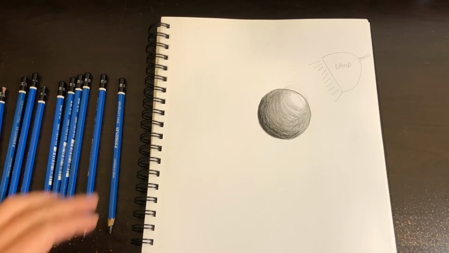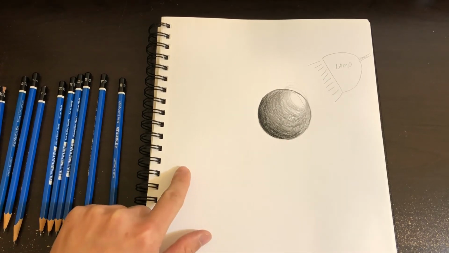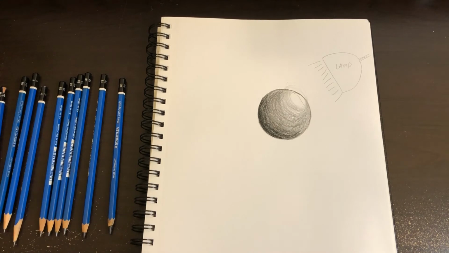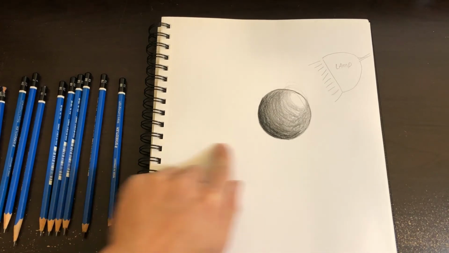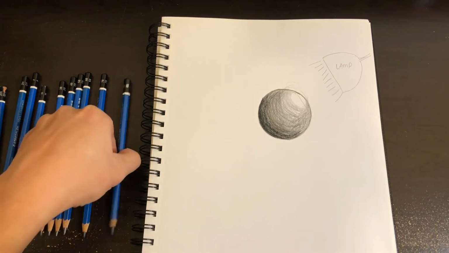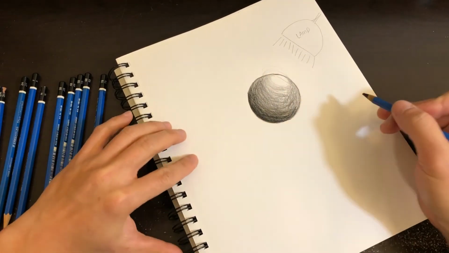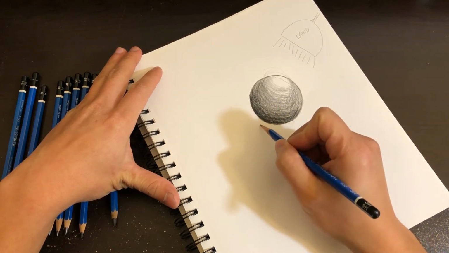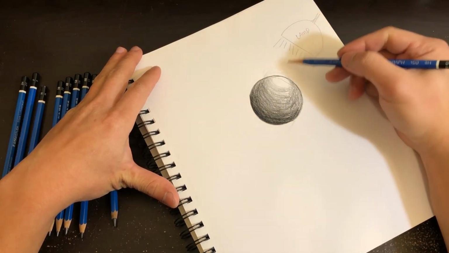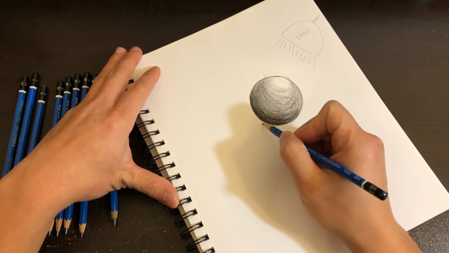First, you want to imagine that the ball is sitting on a flat surface. For example, a table would have a flat surface and the lines are going to be following the table. I'm going to begin again with the darkest part. I'm just going to angle it a little bit. You want to make the shape of the ball. Since the light's coming this way, the shape of the shadow is going to be this way.